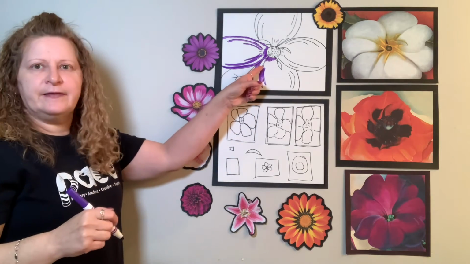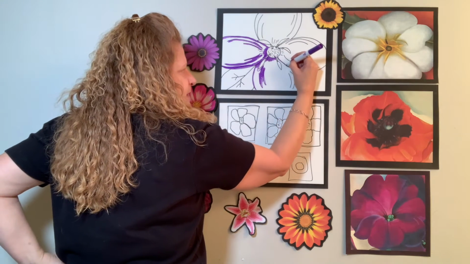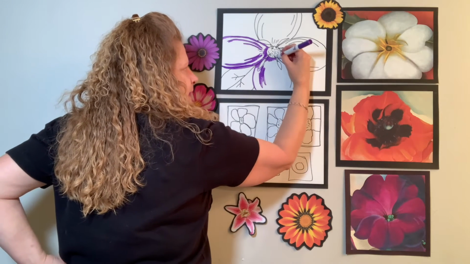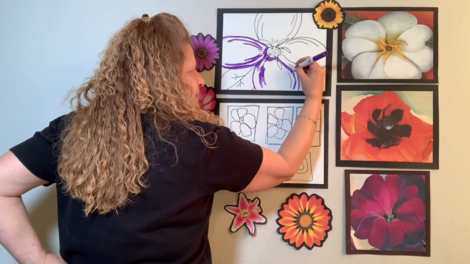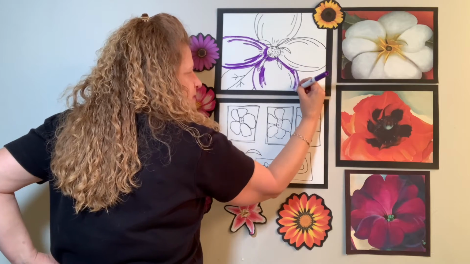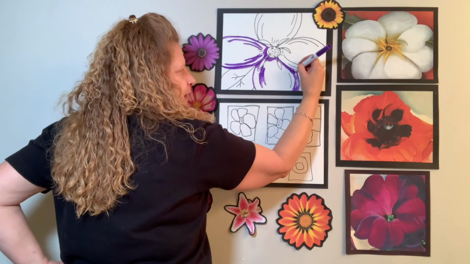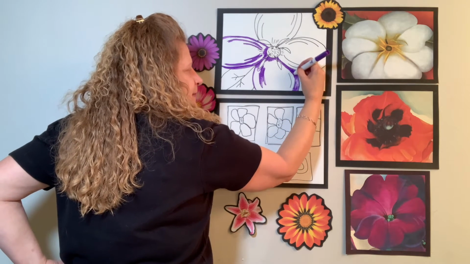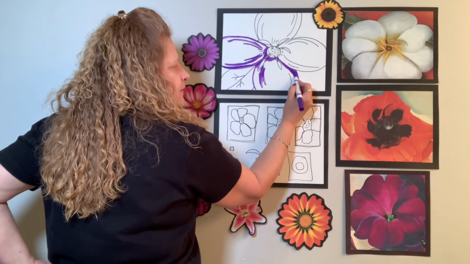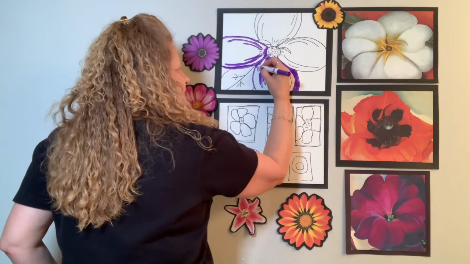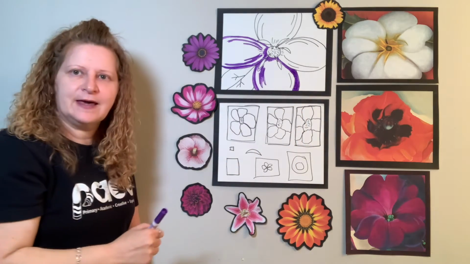Now remember, I'm not coloring this part because this is the pollen. That's going to be a different color. And then I can trace around this line right here, and I can color some of it in. Now it's really up to you. Maybe you want to color maybe some of the inside in with your marker. You can also do that too. The most important part is let's just make sure that we go back and we color in all of the white paper so that we're not seeing a whole lot of it on our picture. Alright, so there we go.